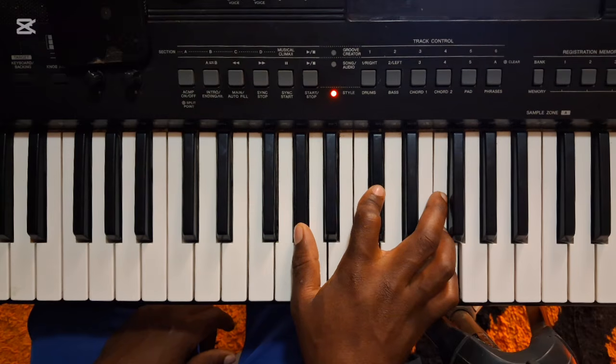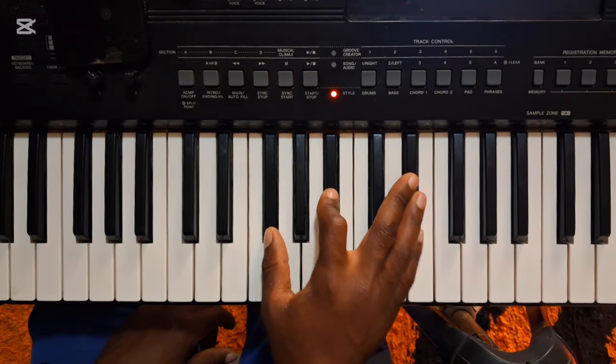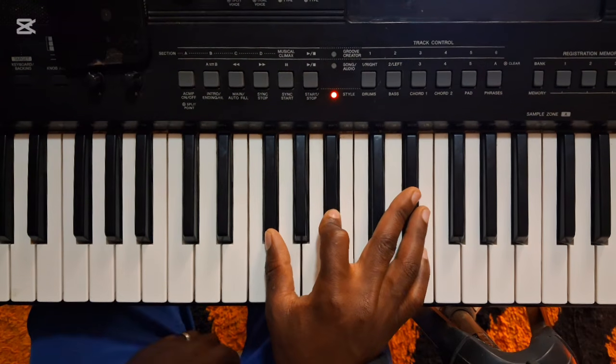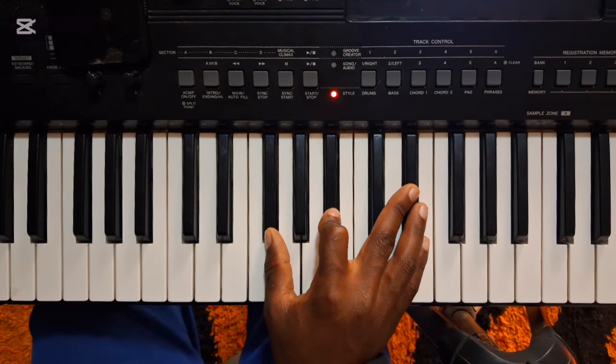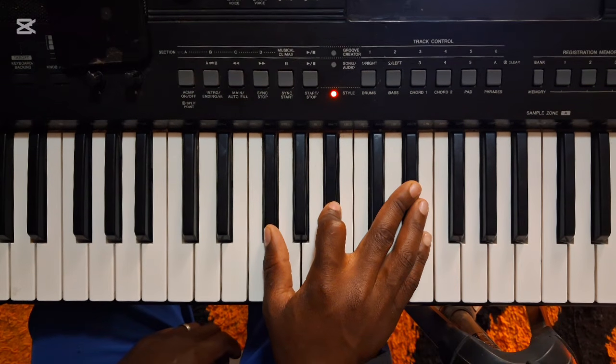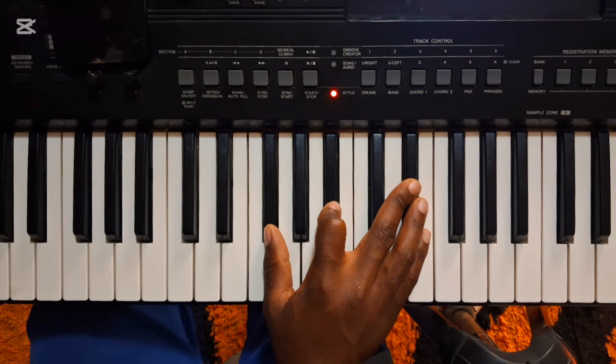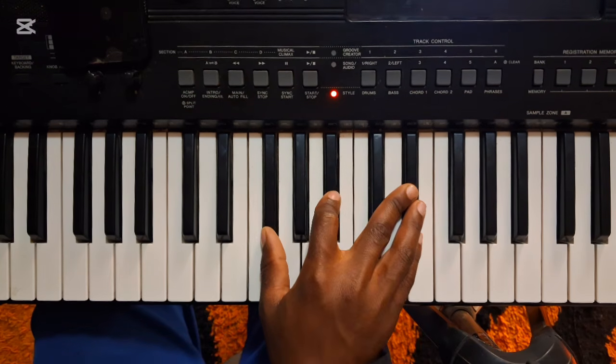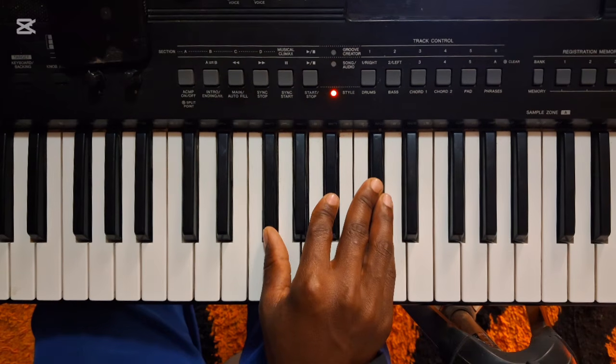From here it comes here to this chord. I believe everyone can see it. This is our number 2, also known as D sharp minor chord, and it's a second inversion. And then from 2 it goes to 4, which is F sharp major chord.